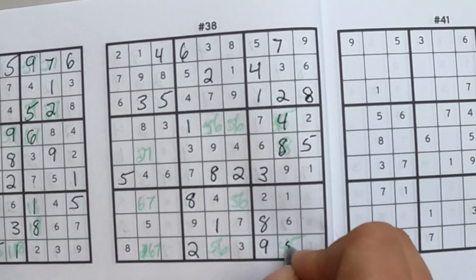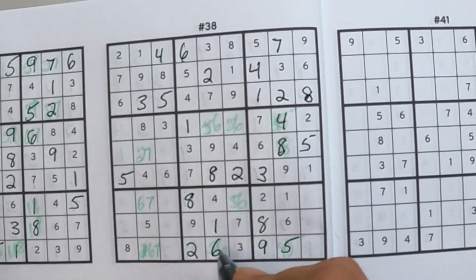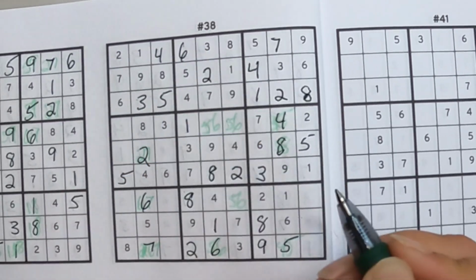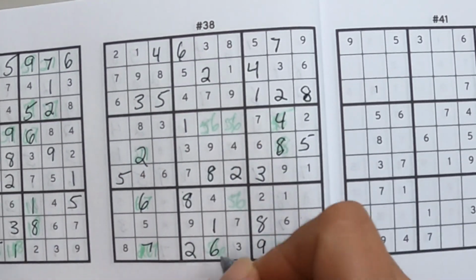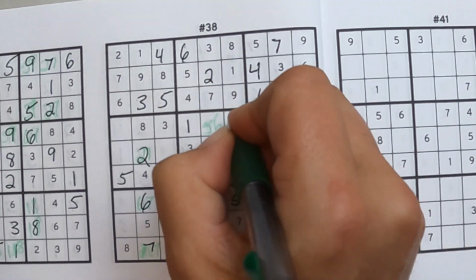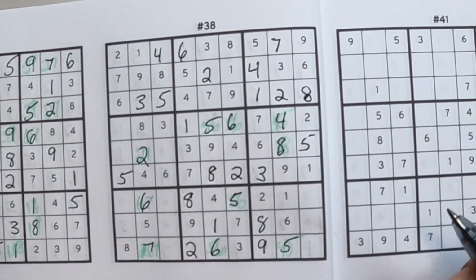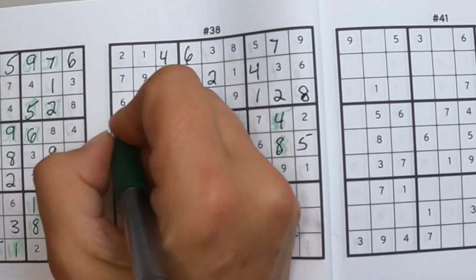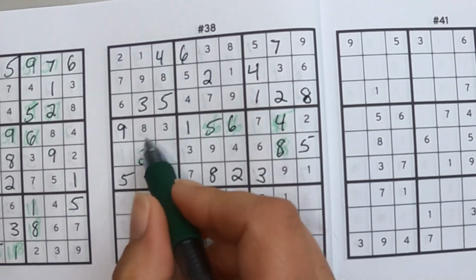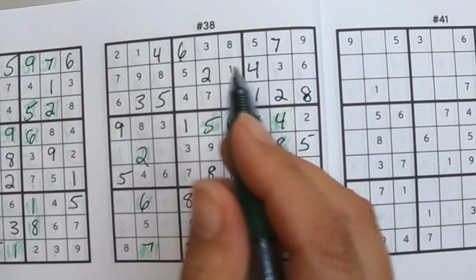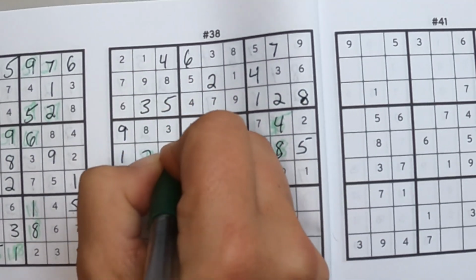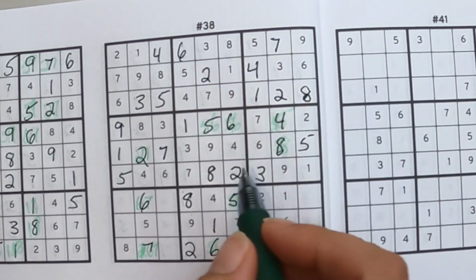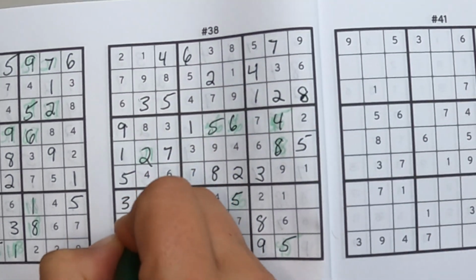That 4 makes this our 5, 6, 7, 6. That 7 makes this our 2. That 6 makes this our 5, 6, 5. For this row now, we're missing a 9. For this box, we're missing 1 and 7. We've got a 7 here, so 1, 7. For this column, we're missing 3 and 4. We've got a 4 here, so 3, 4.